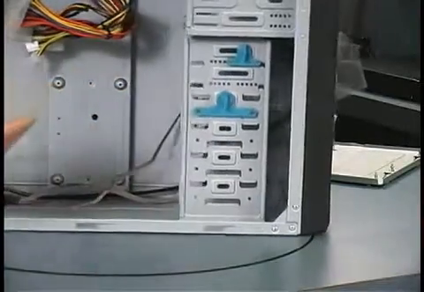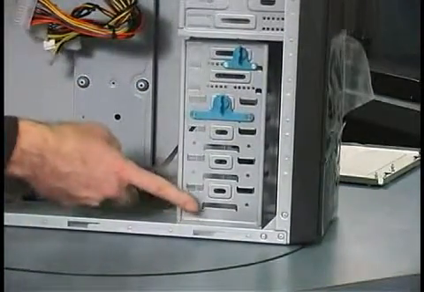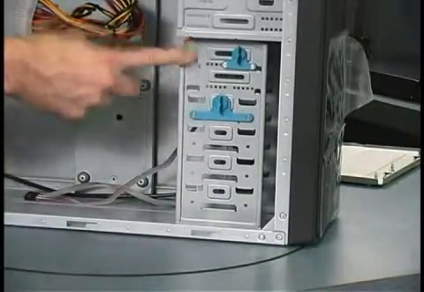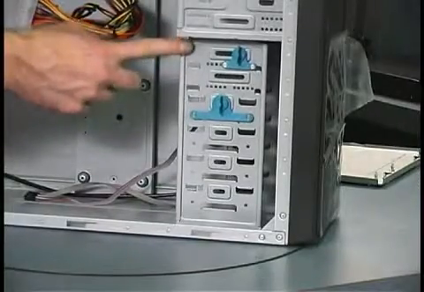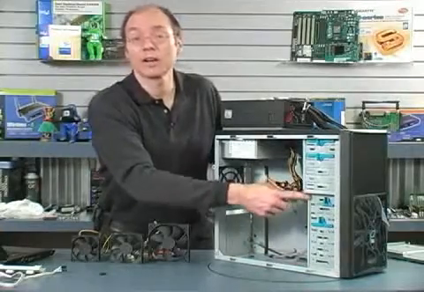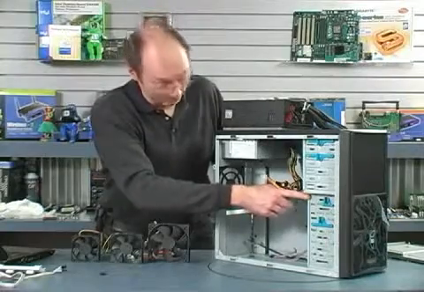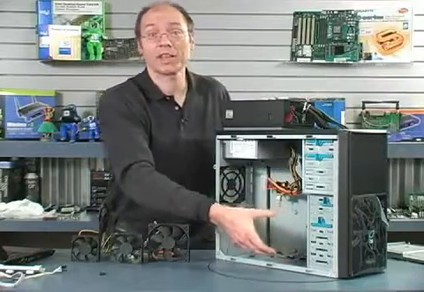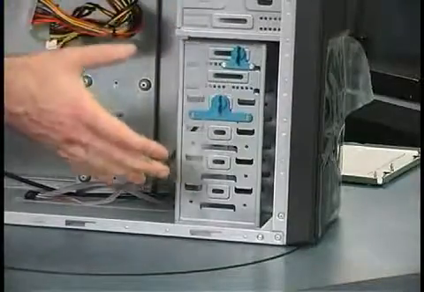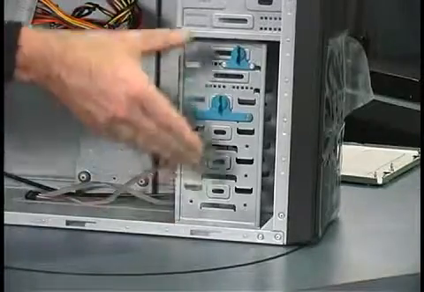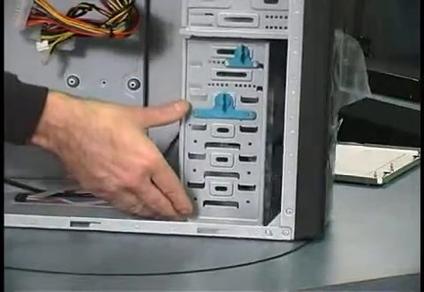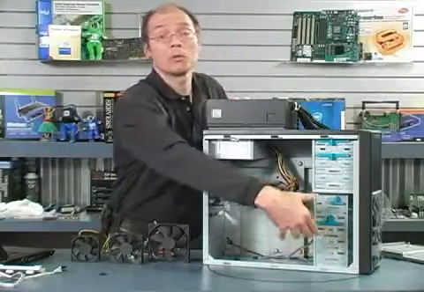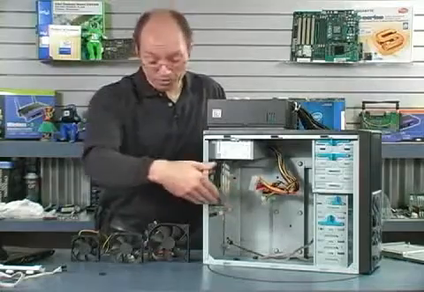Now, one of the features I like about this case is that it can hold a lot of hard drives. 1, 2, 3, 4 hard drives right here, and I can even mount additional hard drives in these 3.5-inch floppy drive bays. So I could actually have a stack of 6 hard drives here if I want. That's a lot of hard drives. And hard drives, especially when you've got several of them grouped together like this, can generate a lot of heat. Generally, if I'm installing 4 or more hard drives in the front of a case like this, I'll want to add the optional front cooling fan. What that'll do is pull more air in across the drives.